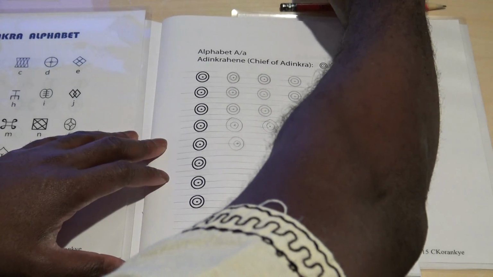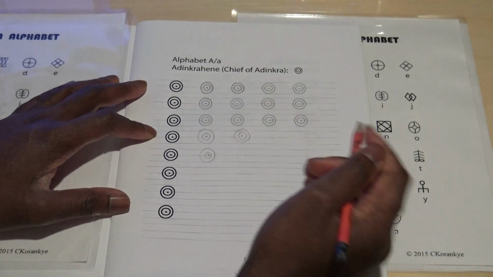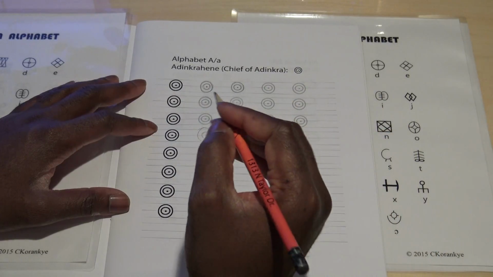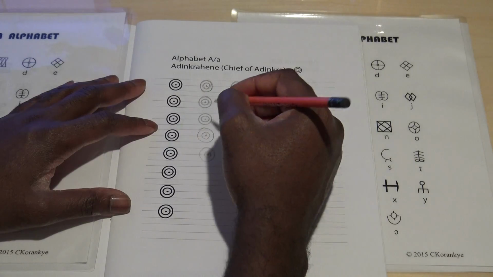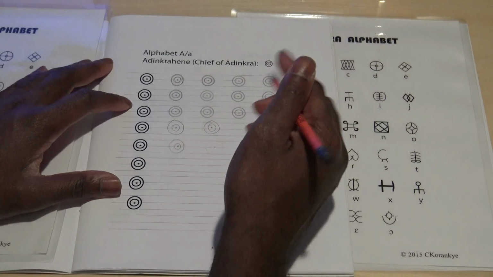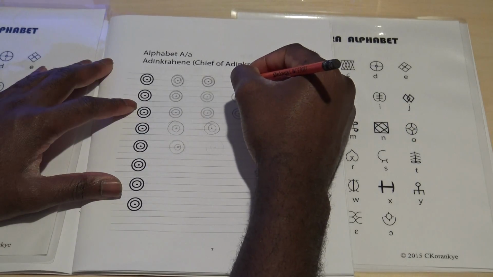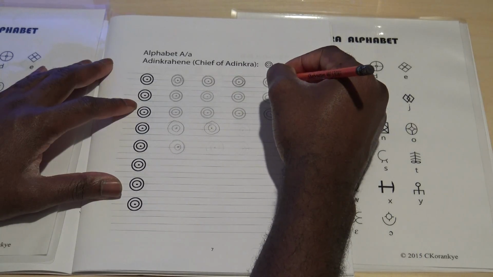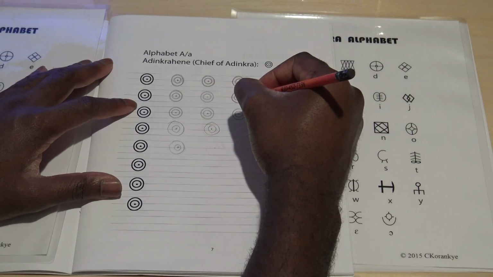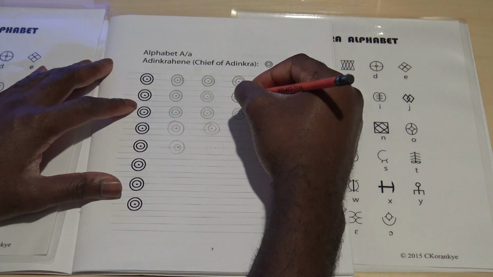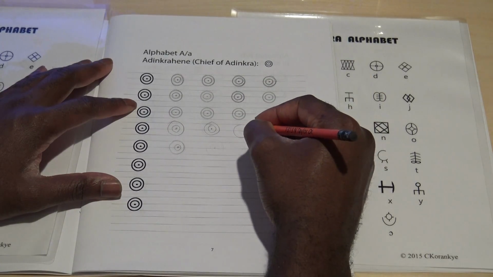This book, my first Adinkra alphabet writing book, was made with children in mind, and in writing with it, you can just trace out the characters as so. And there are also spaces that you can write the characters in.